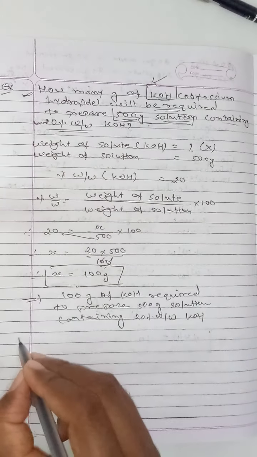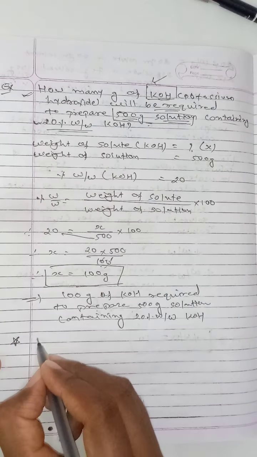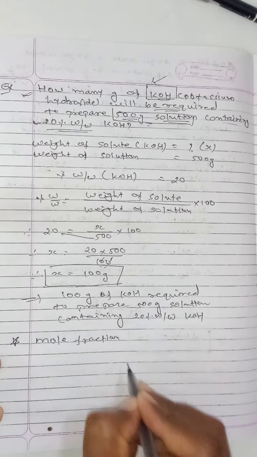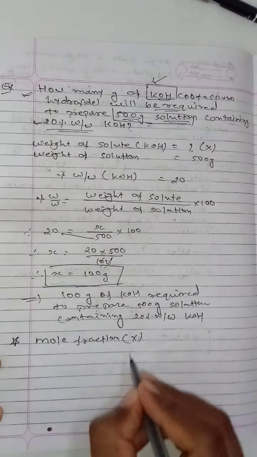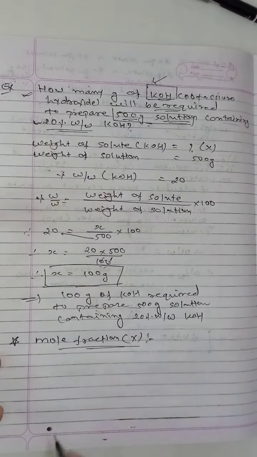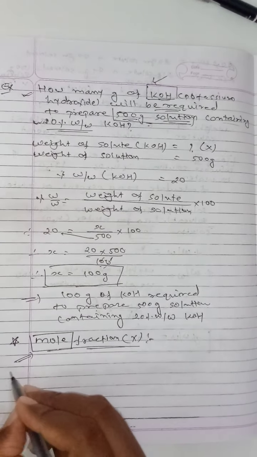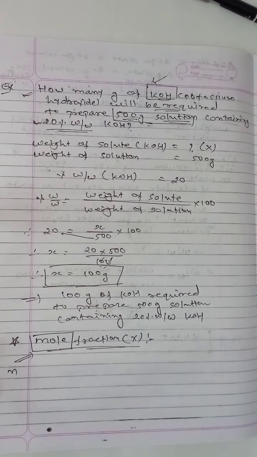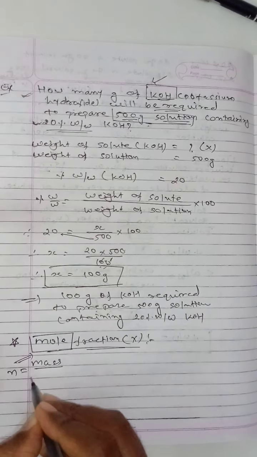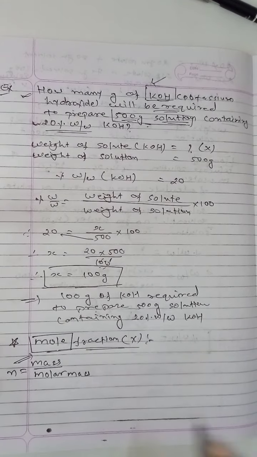But now the word that is mole fraction is expressed by capital X. As we know about mole, it is expressed by small n equal to mass divided by molar mass.